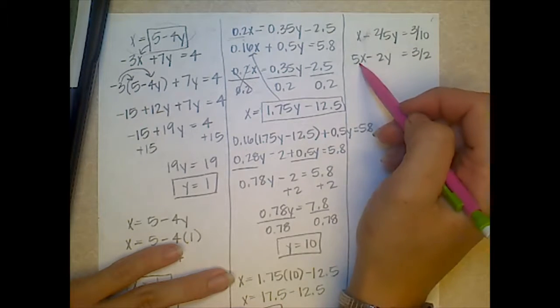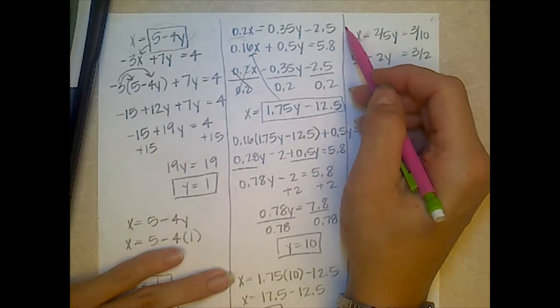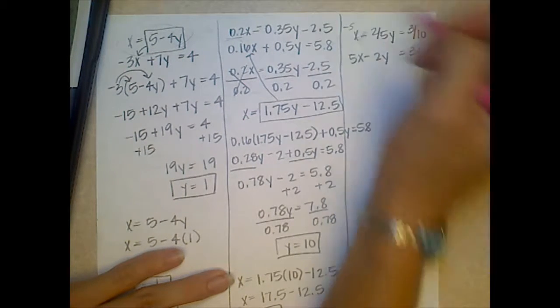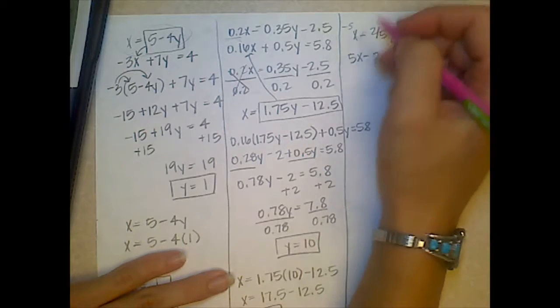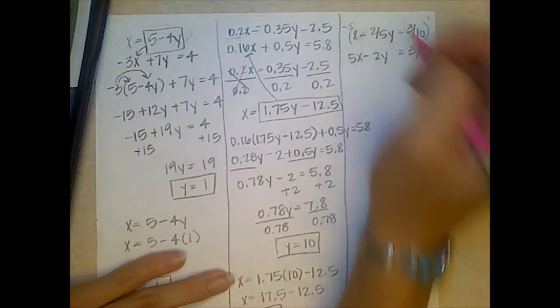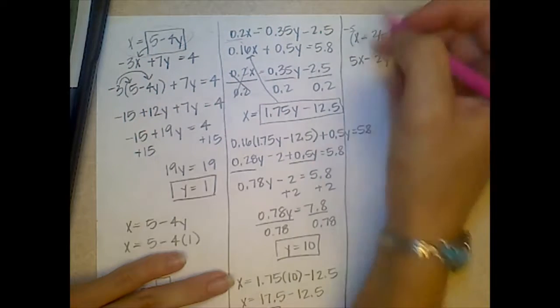Okay, I'm going to use addition here, and the reason why is I can multiply. I've got an x and a 5x, and to make those go away, if I can make this top equation have a negative 5 in front of that x, then they would cancel out if I was adding them together. So I'm going to take this top equation, I'm going to multiply the whole thing, you have to do it to the whole thing, by negative 5.